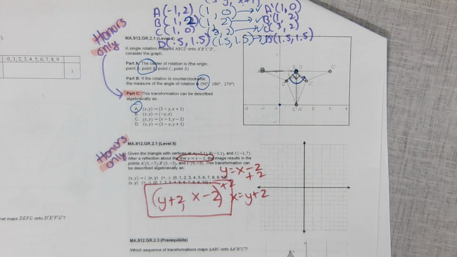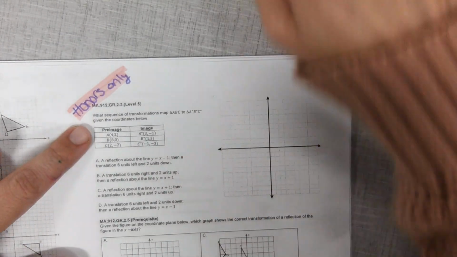Okay. Next one. Next honors question, last honors question. Guys, stay focused. Honors question right here. Stay focused, guys.